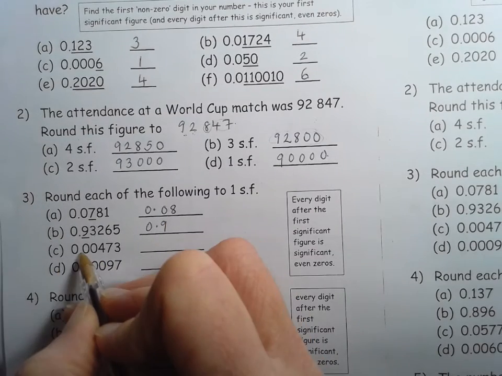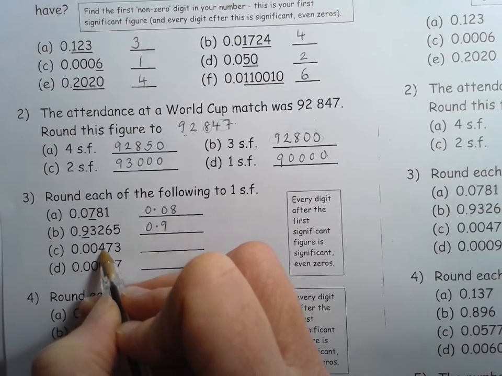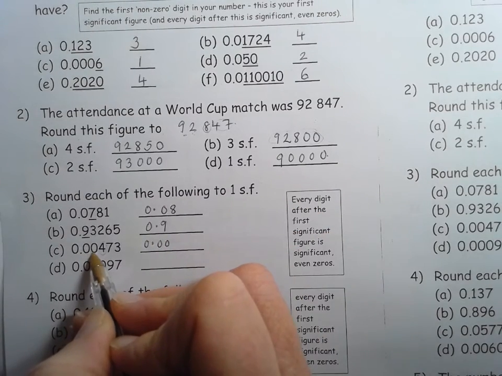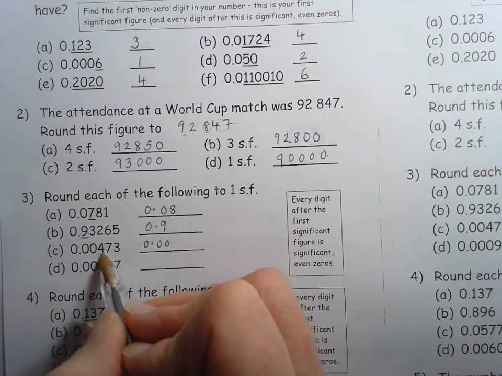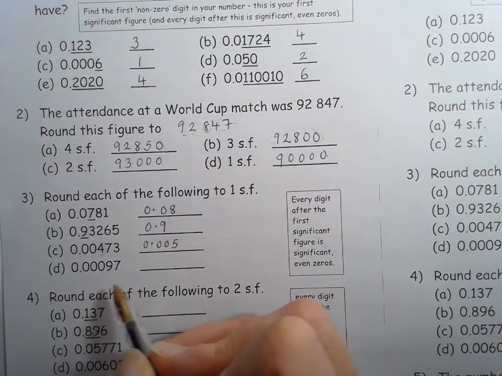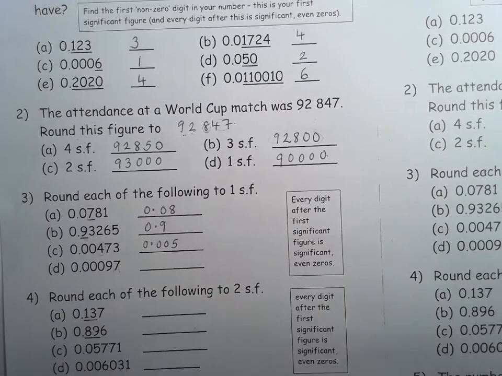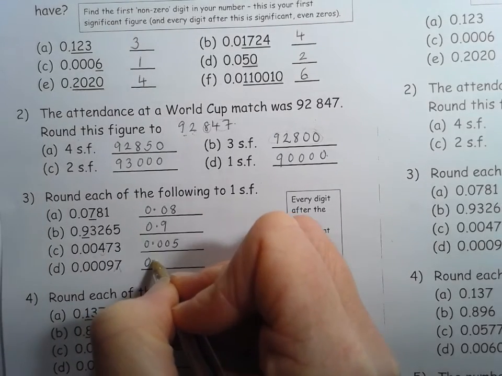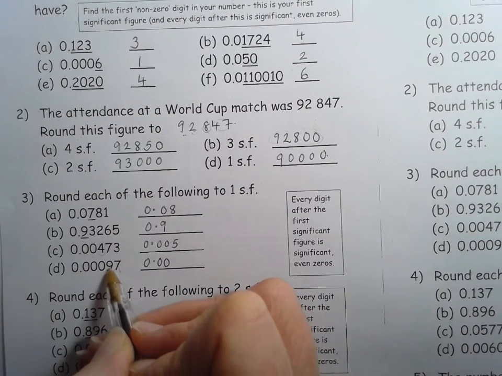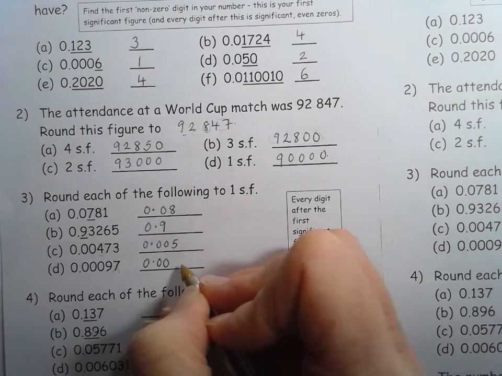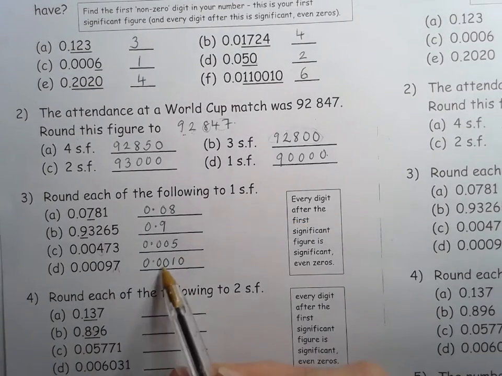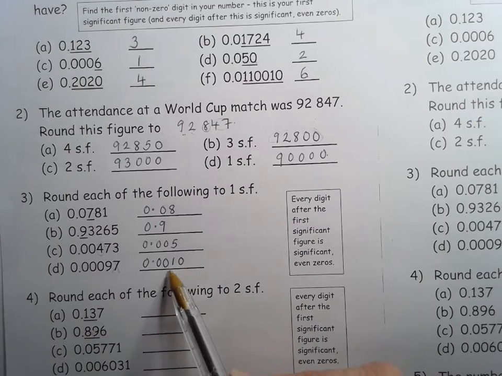Here 1, 2. I'm keeping the 4. And don't count these zeros, they don't count as significant. I'm keeping the 4, but I'm losing the 7, so that actually goes up to 5. And here I'm losing the 7, so that actually, now this is a bit weird. So I've got 0.00. That 7 rounds that 9 up to 10. So it's 0010, and we'll be talking about that again. And when we come to study decimals, we probably don't even need that 0.